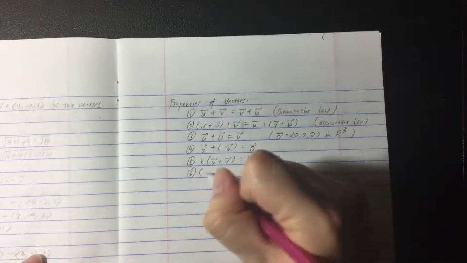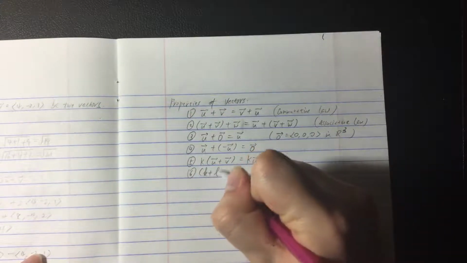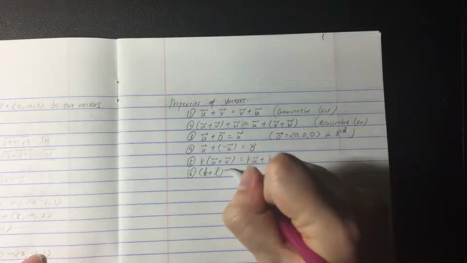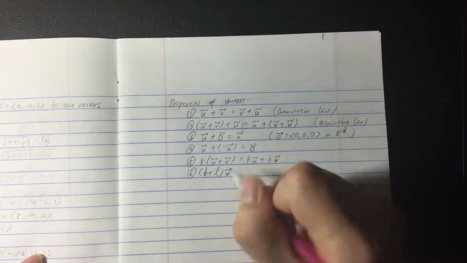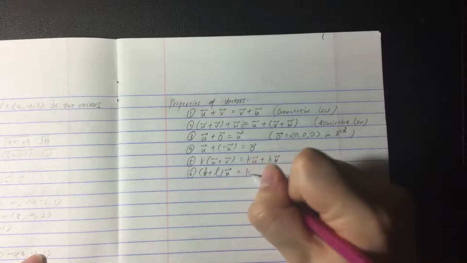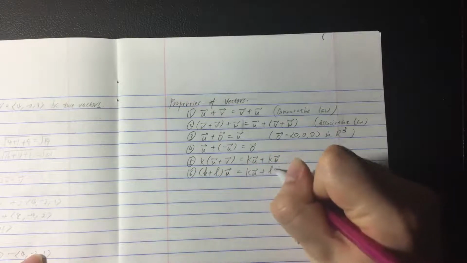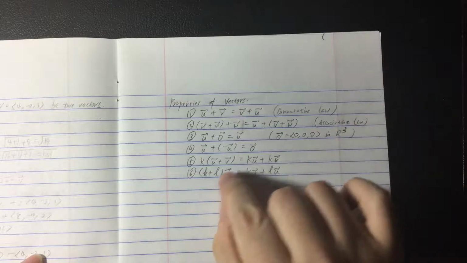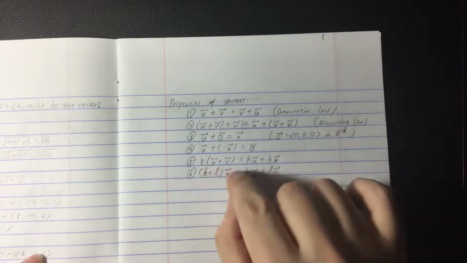Next, scalar k plus l times vector u is always ku plus lu. We distribute u to both scalars.